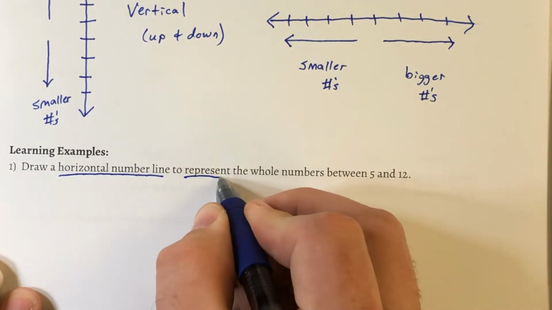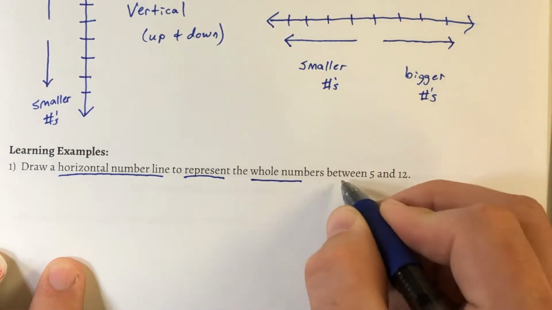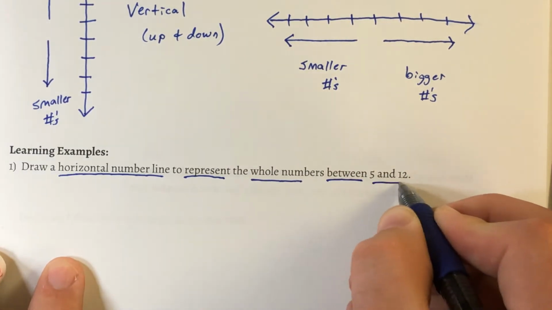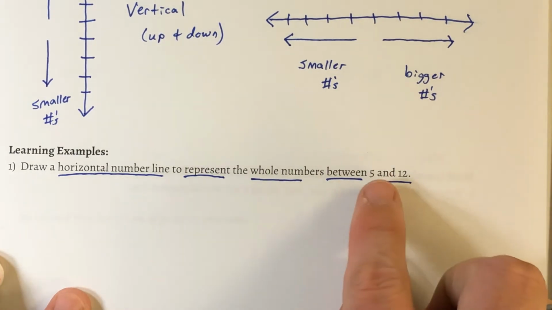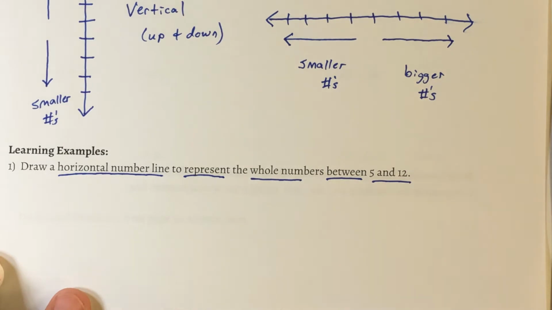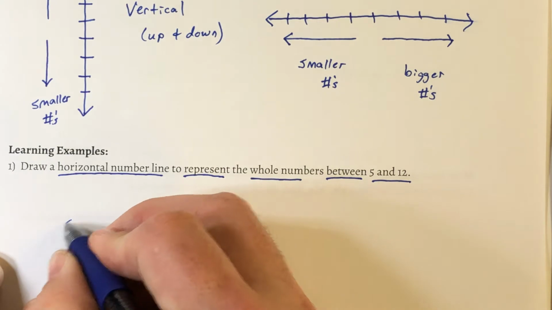We're going to be representing whole numbers between 5 and 12. So the idea is we want to know, do you know which numbers are between 5 and 12? So our first step, the easiest part, draw the line that you need. We want a horizontal number line.